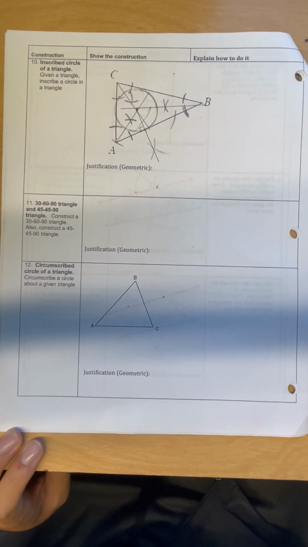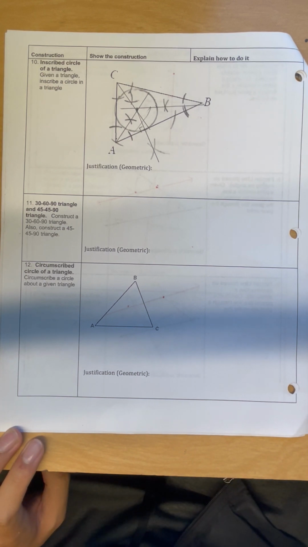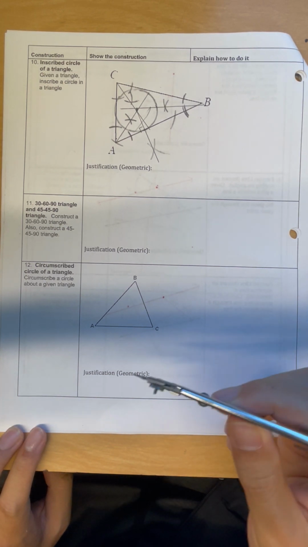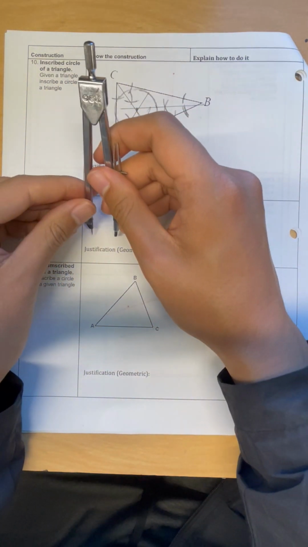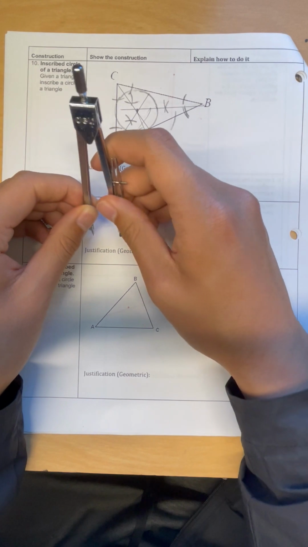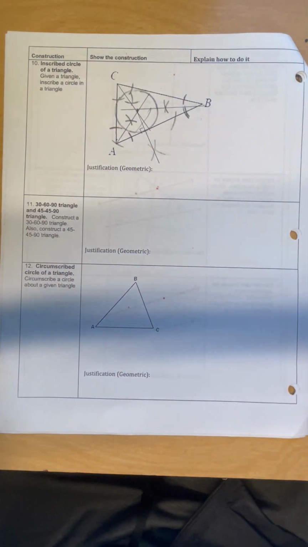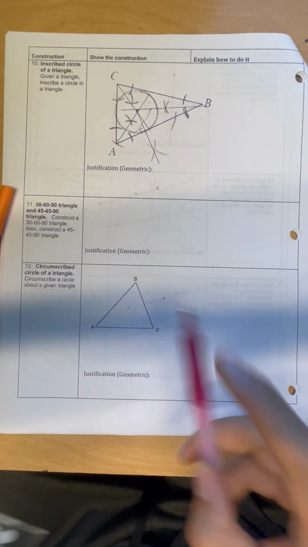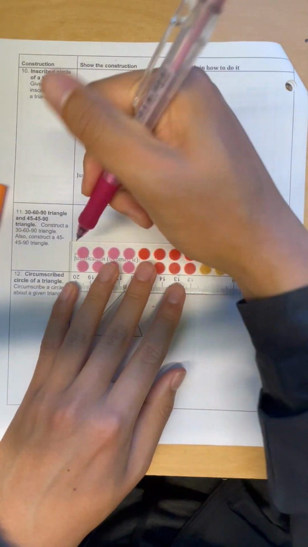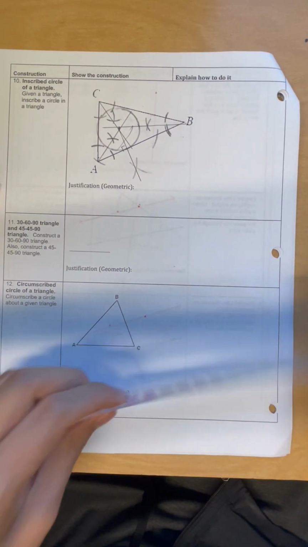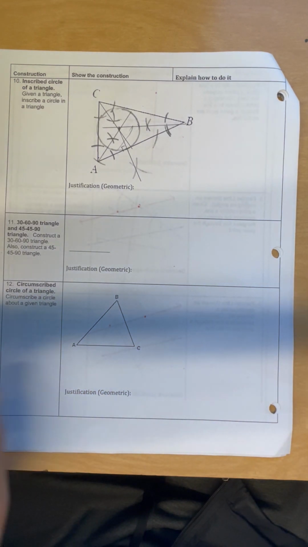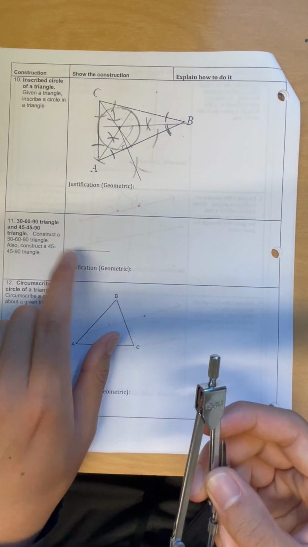Starting with the 30-60-90 triangle, there's actually two ways that you can construct this. The first way is to simply cut an equilateral triangle in half. So we'll start with drawing our equilateral triangle. You can really just start with any length, actually, without the compass. Just draw any side. That'll be the first side of your equilateral triangle. And then you have your two points of the triangle.